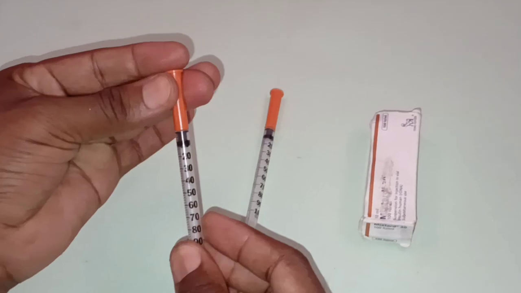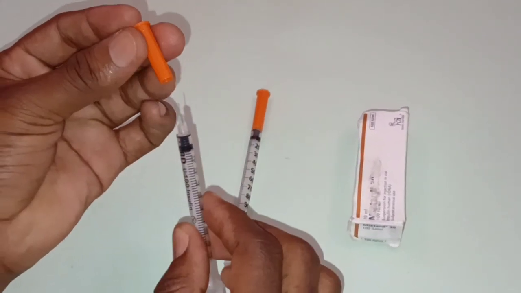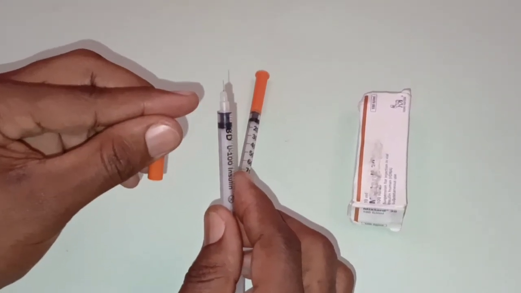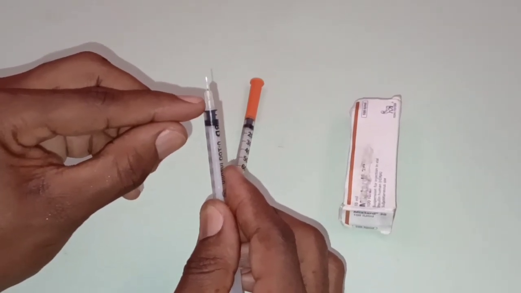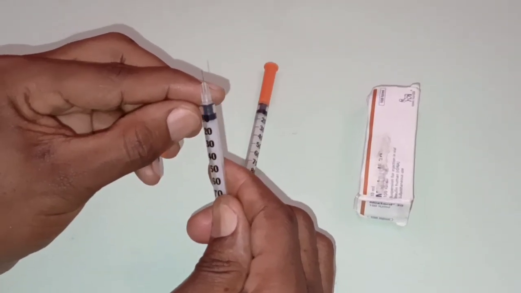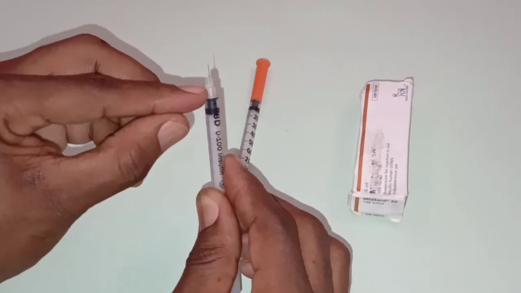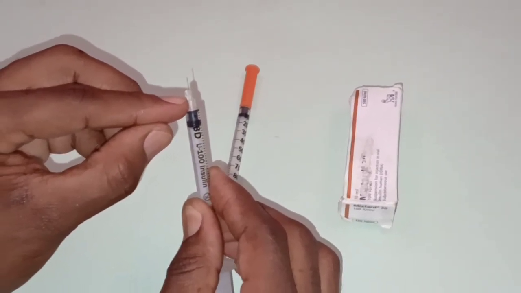It consists of the needle cap. So this is the needle cap, which protects the needle from mechanical damage or contamination. It also has the needle hub. So this is the needle hub, which holds the needle in position.